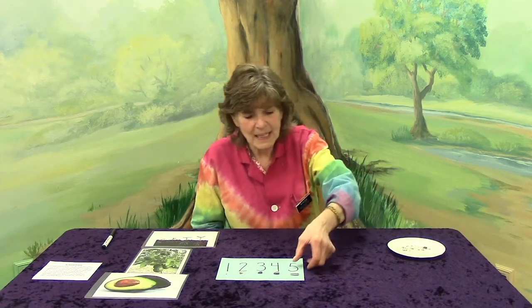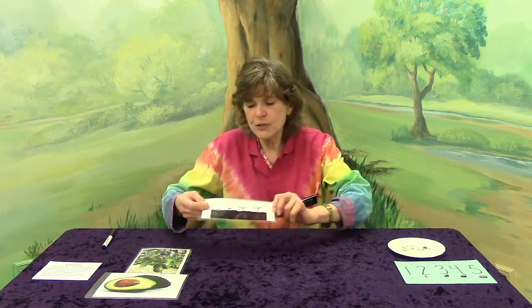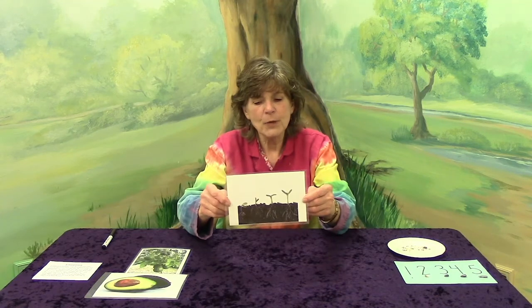So let's set our sorted seeds aside and see if we can be just like a seed that's getting ready to sprout. I've got a picture here of our sprouted seeds.